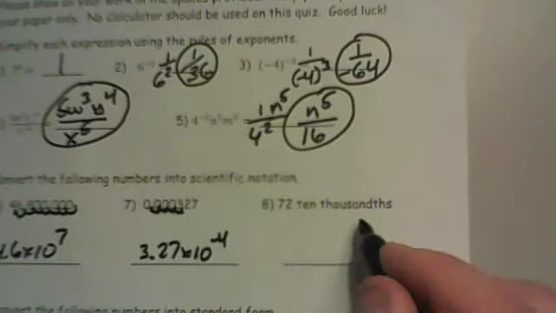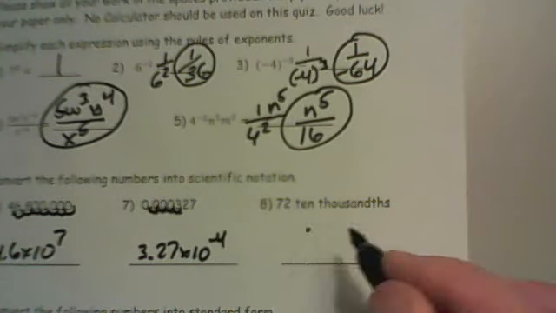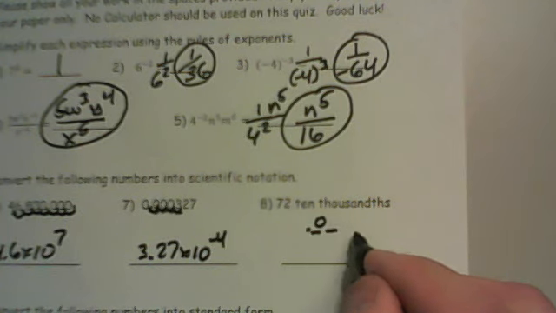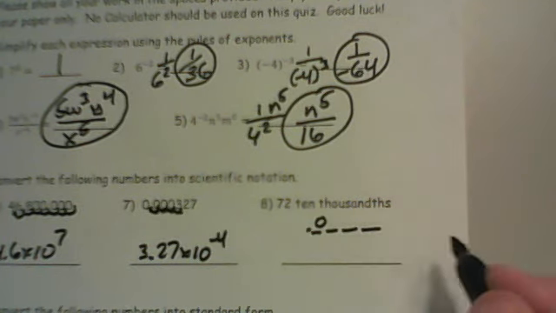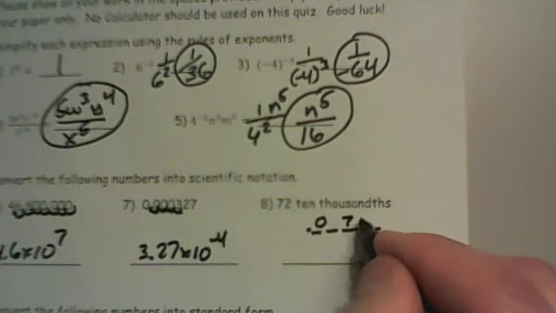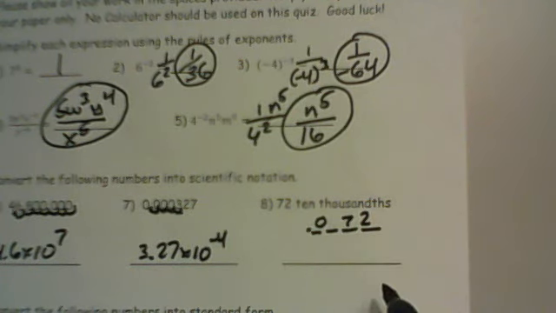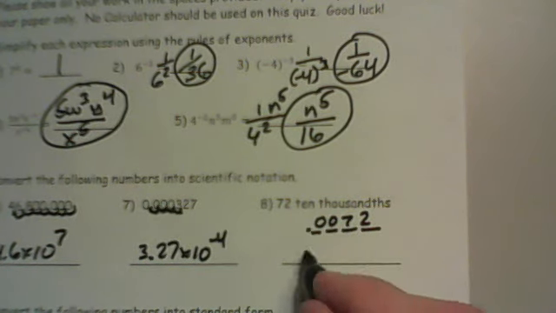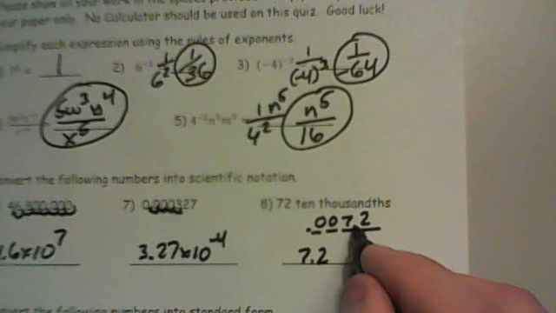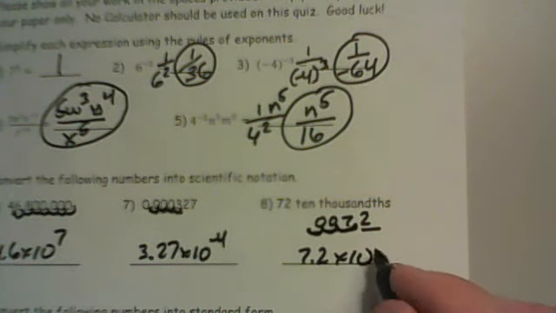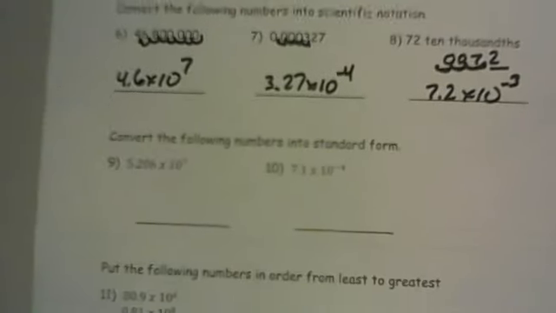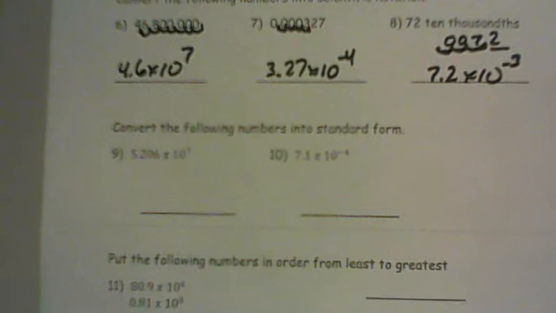Number 8, 72 10,000ths. Well, in standard form, 10,000ths, this is the tenths place, the hundredths place, the thousandths place, and the 10,000ths place, which means 72 has to end in that place, which means in standard form it's going to look like this, but we want to write it as 7.2, but then I'd have to move the decimal 1, 2, 3 spaces backwards to the negative third. Let's take a look at number 9.